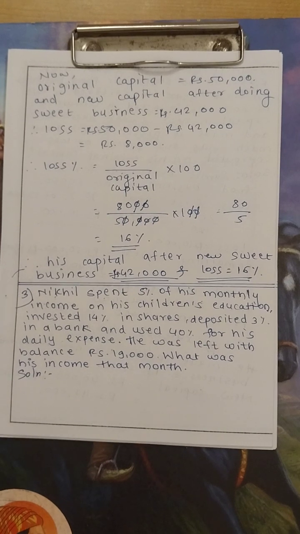So he was left with the balance of rupees 19,000. After doing all the expenses, he has 19,000 left. Then what was his income that month? Okay, so we have to find out the monthly income of Nikhil. Okay, let's do it.